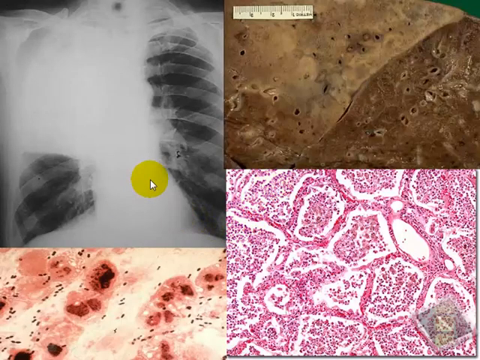Now, a nice chest X-ray which you can see here. So what do you see here? A lot of you, during my lecture, mentioned that this is involvement of the upper lobe, right upper lobe. We should not comment.